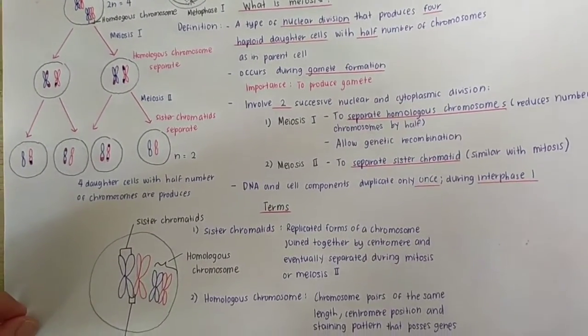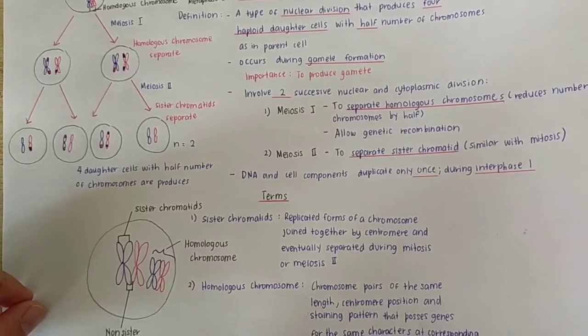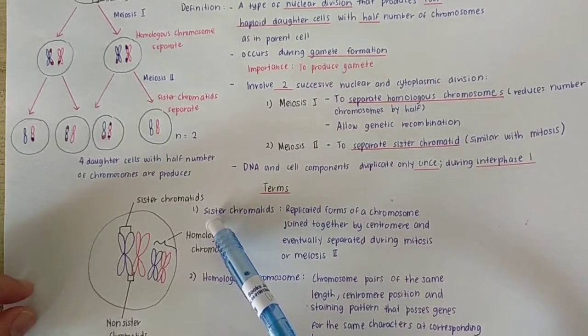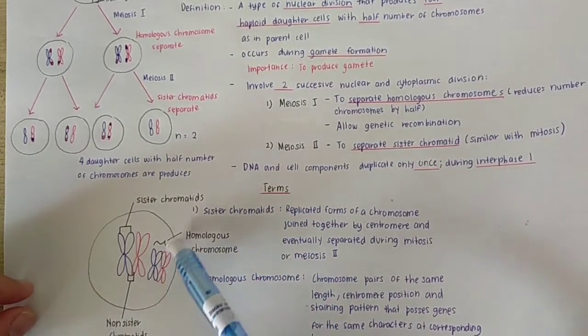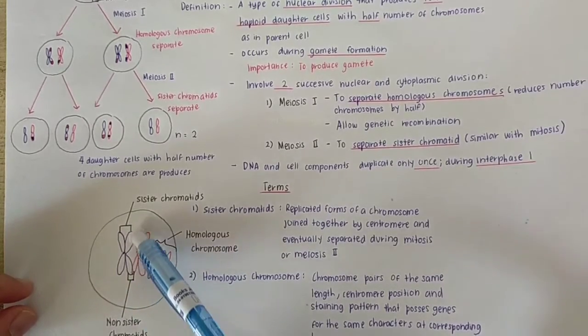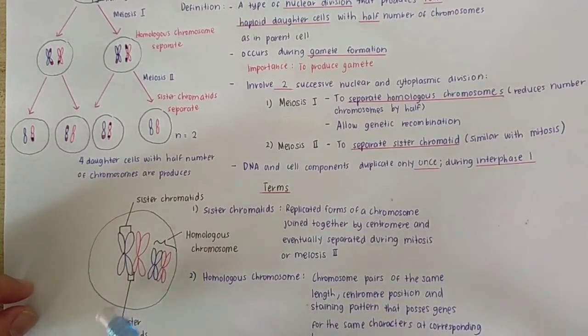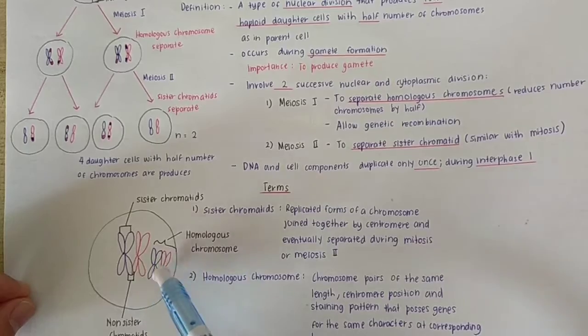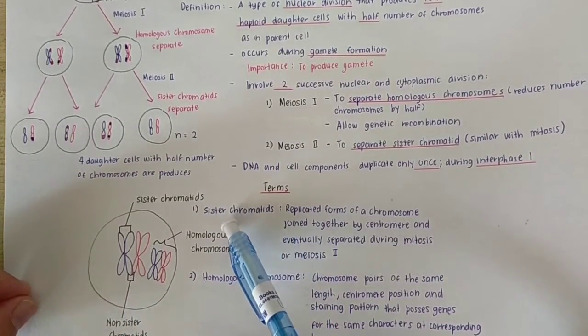Now we look at the terms. There are several terms that you have to take note of in the process of meiosis. First of all, you have to take note of what a sister chromatid is. Look at the diagram here. We have the blue chromosome and also the red chromosome here. In this cell there are two pairs of homologous chromosomes. So what is a sister chromatid?